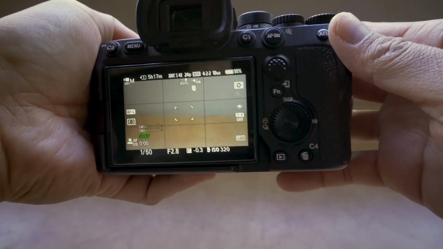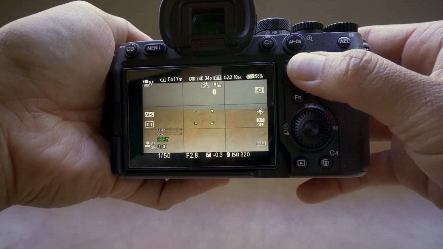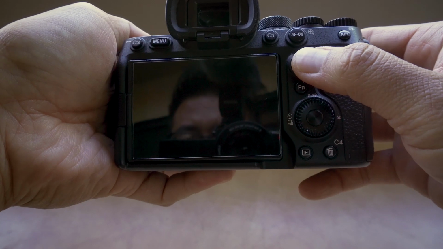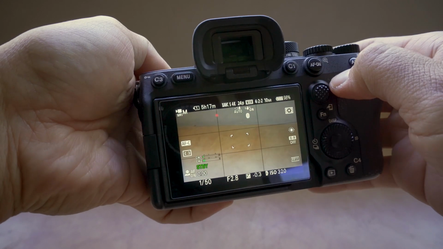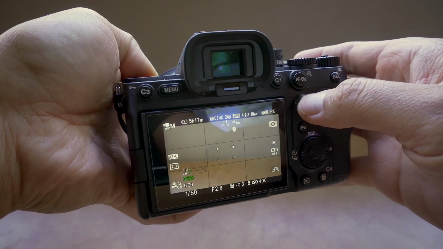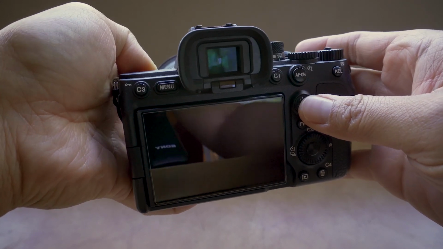Moving on down, the joystick button, obviously you can use that to navigate through the menu, but if you press it down, that'll toggle whether you want to use the monitor or the EVF. This is really helpful if you want to save battery on your camera and you don't want to burn out your battery by having the LCD monitor on the entire time.